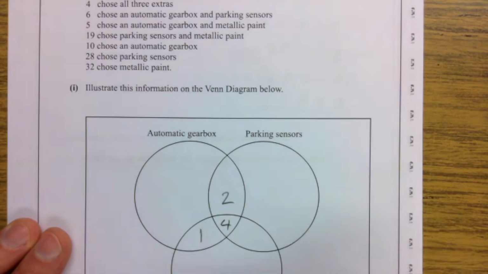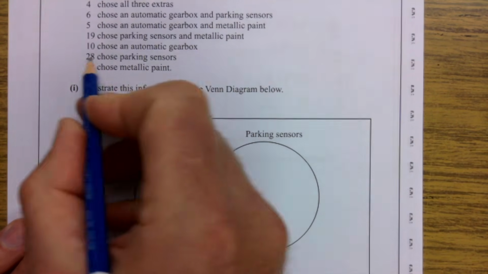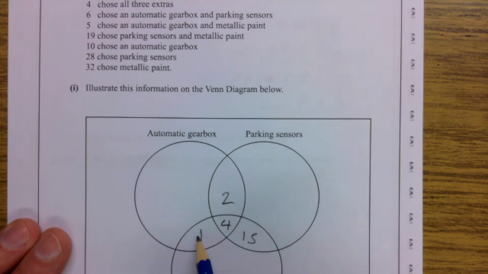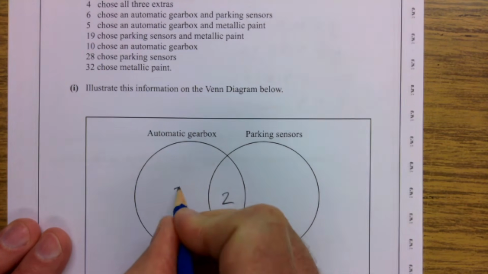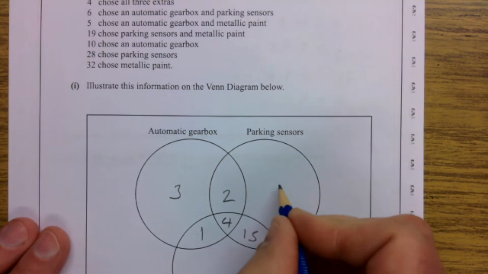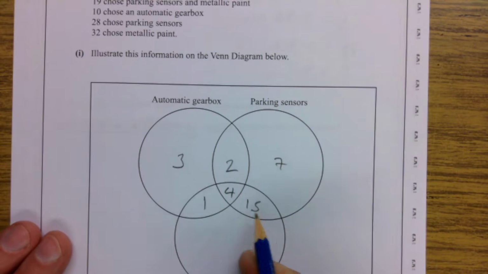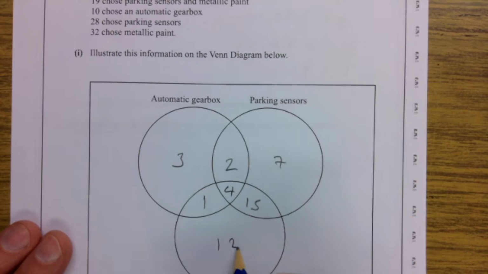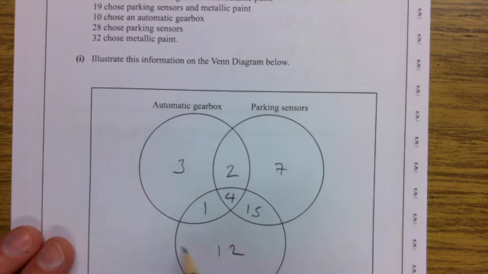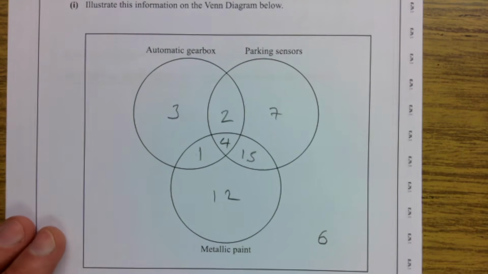19 sensors and metallic paint, so 19 taken away from the 4 gives me 15. 10 chose gearbox, so we have 1, 4 and 2 here, so that has to be 3. 28 chose parking sensors, that takes us to 21, so that would be 7. And then 32 chose metallic paint, so that's 20 there, and so the 32 would have to be 12. If you add all of these up, I think it comes to 44, and that means there were 6 people that chose nothing, so that's that bit filled in there.